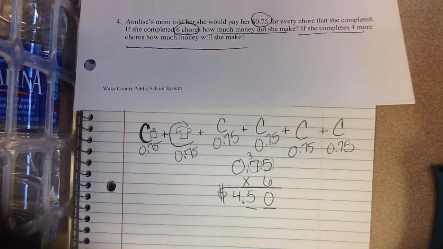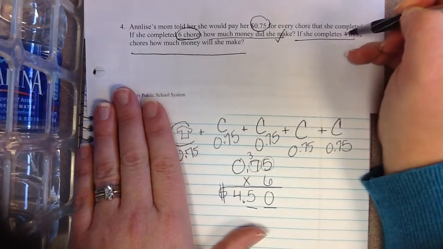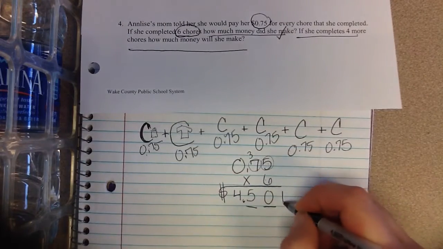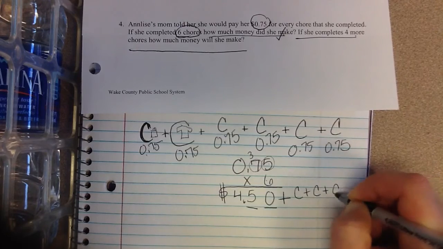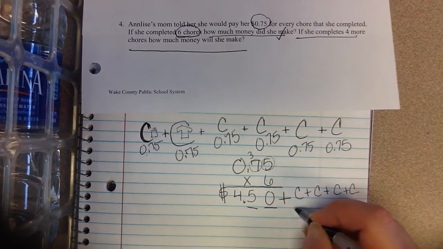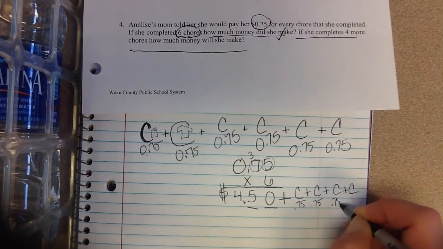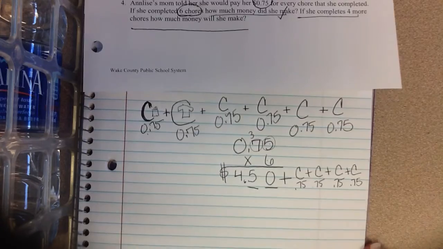$4.50. Go back to the problem. How much money did she make? $4.50. If she completes 4 more, what will she make? Plus 4 more chores. Well, what are these? Each 75 cents. So we can make a decision here. Am I going to add or am I going to multiply?